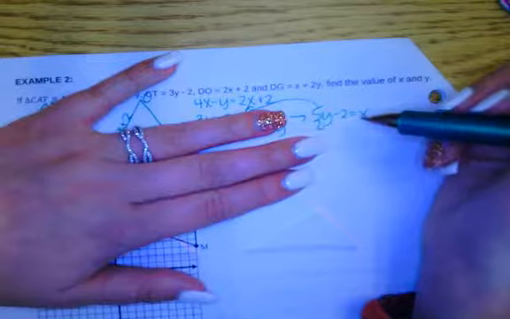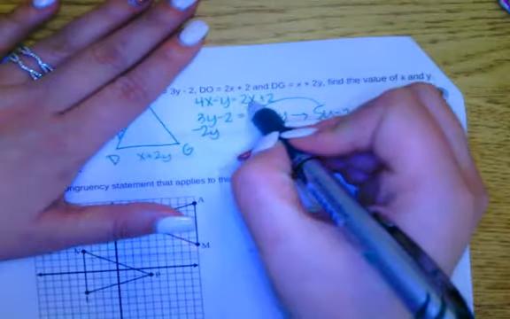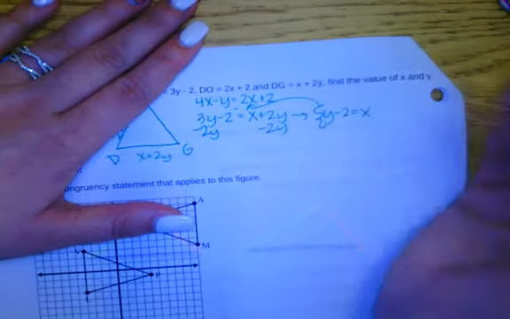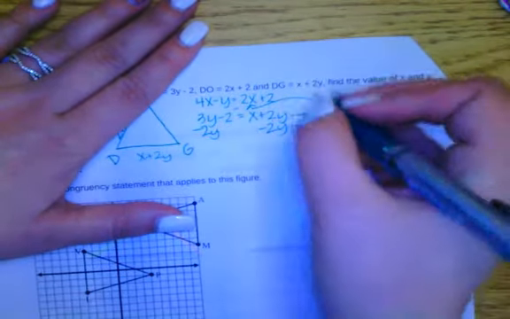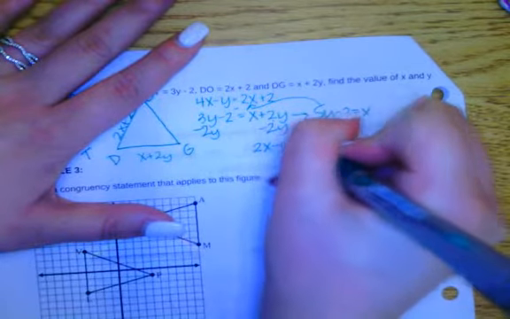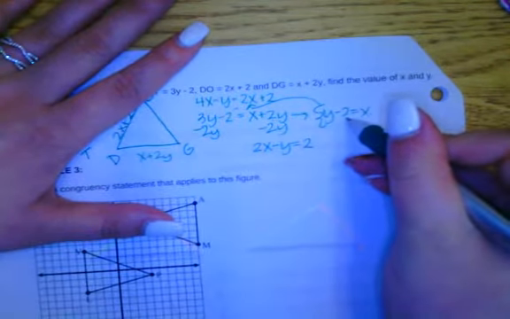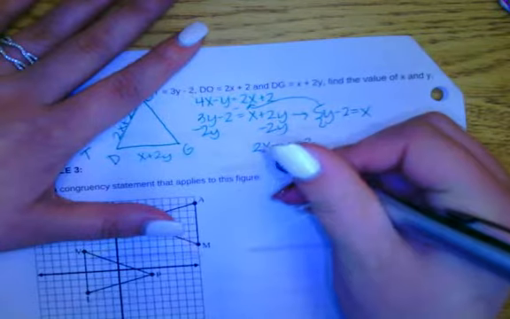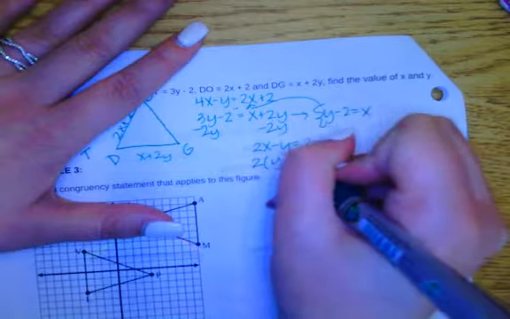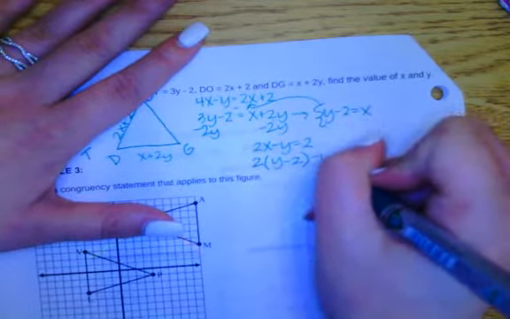So if I put my x's to one side, what am I left with? Let's say I subtract 2x from both sides. 2x minus y equals 2. Now let's substitute in for x because I only have to do it one time. So I have 2 times y minus 2, minus y, equals 2.